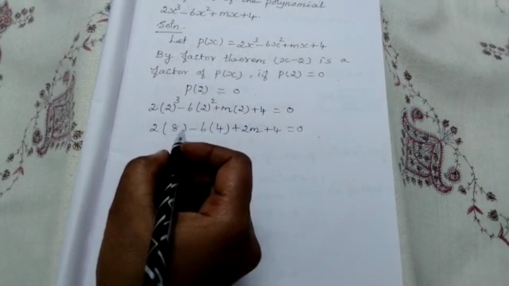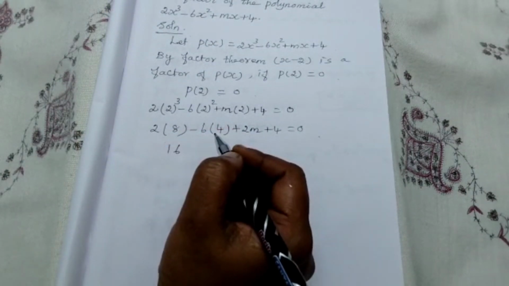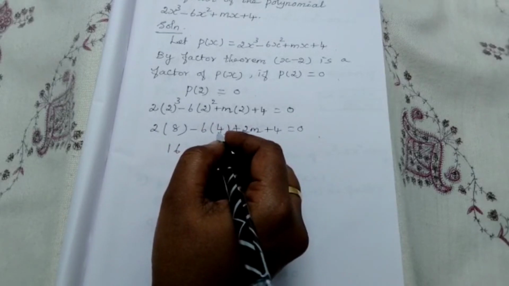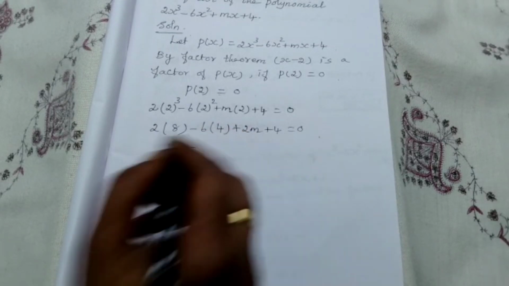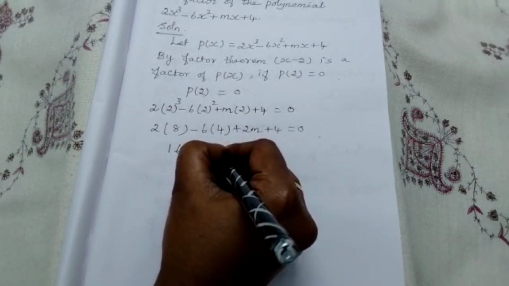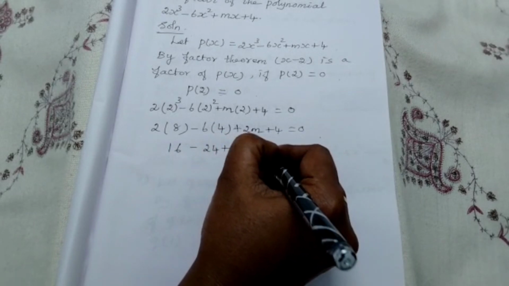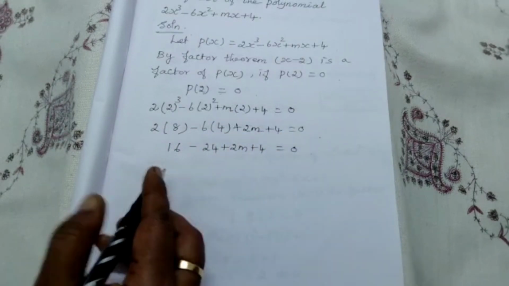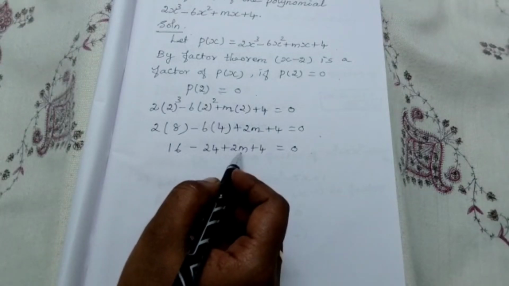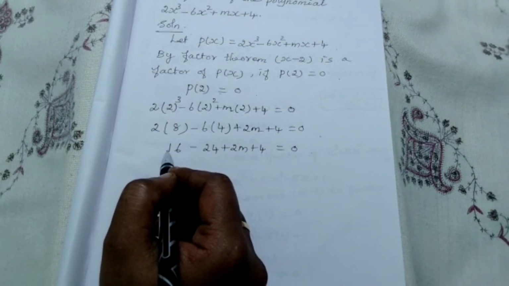Okay, 2 8s are 16, isn't it? 16. Then minus 6 4s are what? 24. Then plus 2m plus 4 equal to 0. Okay, 16 plus 4 is what?